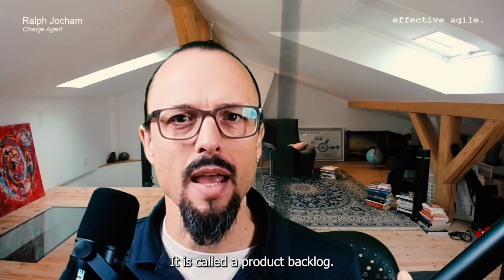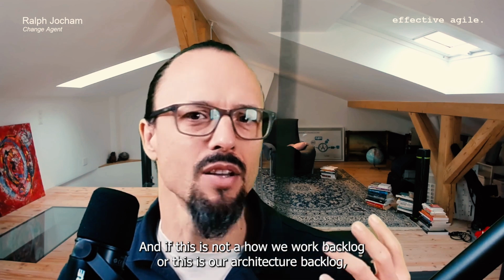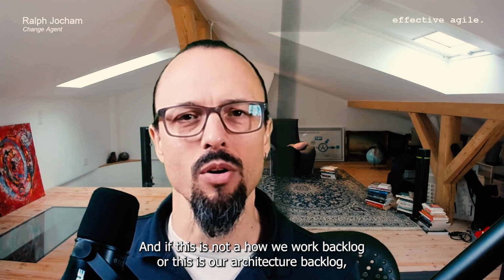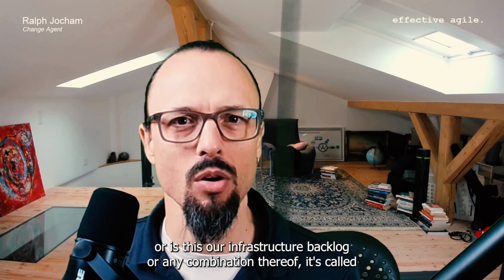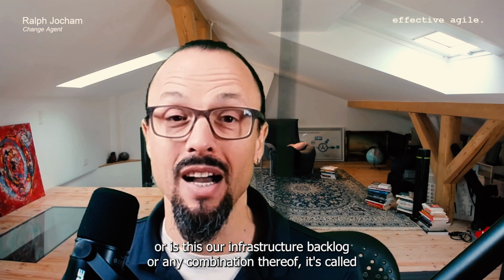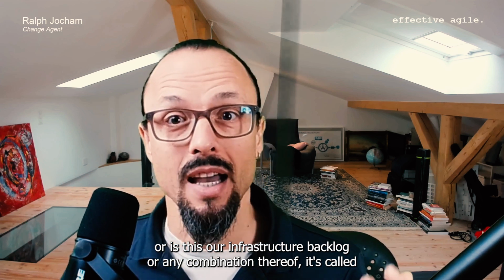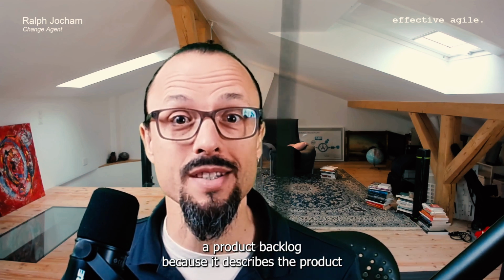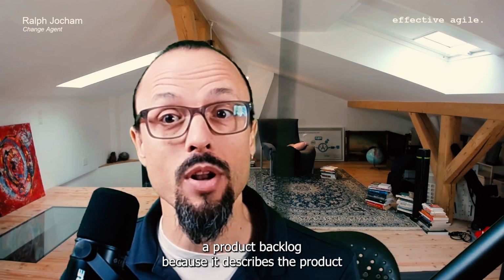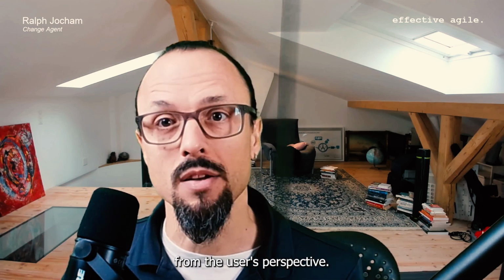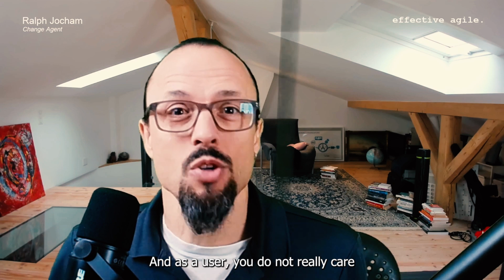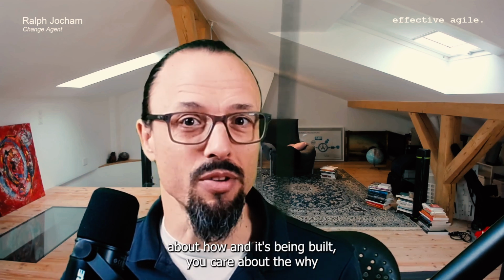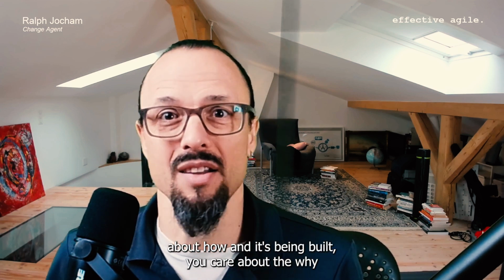It is called a product backlog, and it is not a how-we-work backlog, or an architecture backlog, or an infrastructure backlog, or any combination thereof. It's called a product backlog because it describes the product from the user's perspective. And as a user, you do not really care about how it's being built.